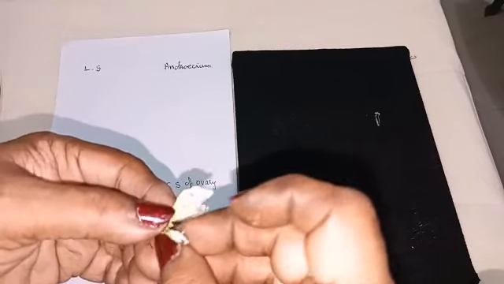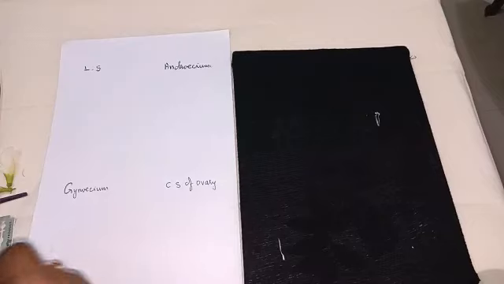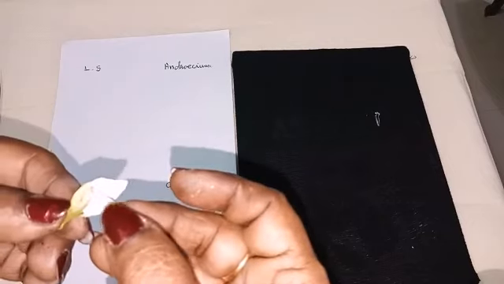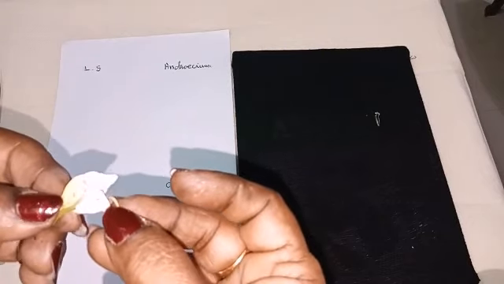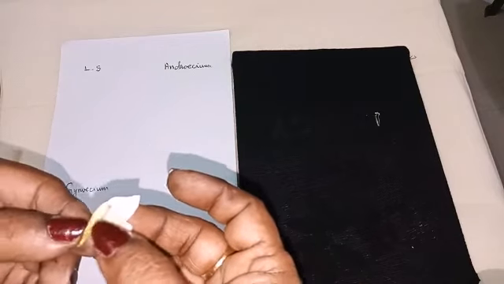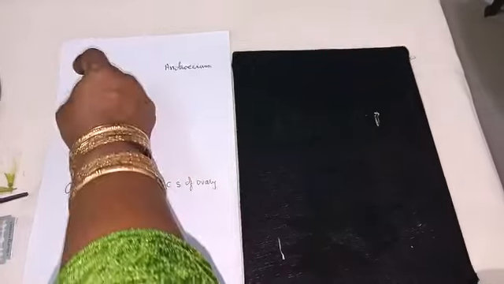Now this first half, which contains both Androecium and Gynoecium, you have to keep it. Okay, and the LS, we must stick it.